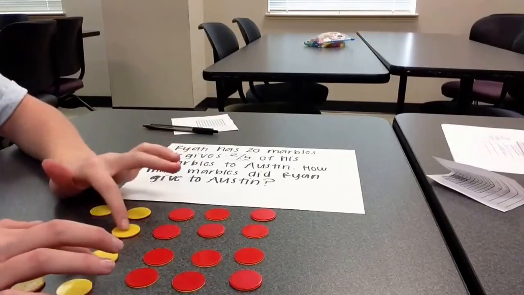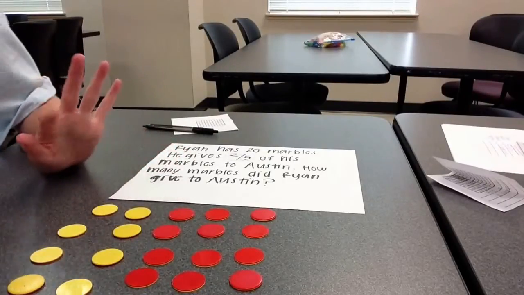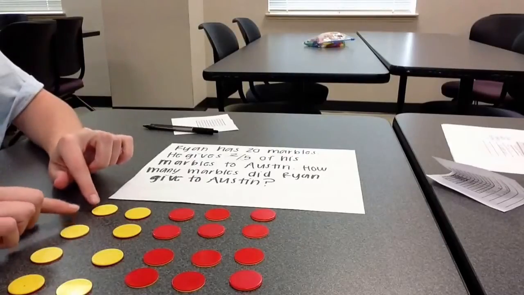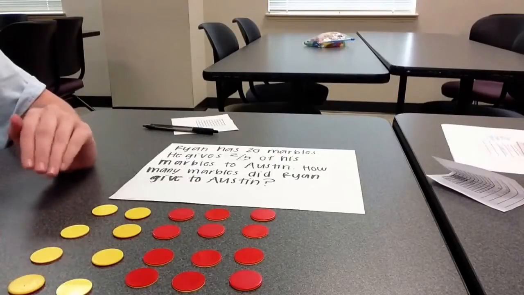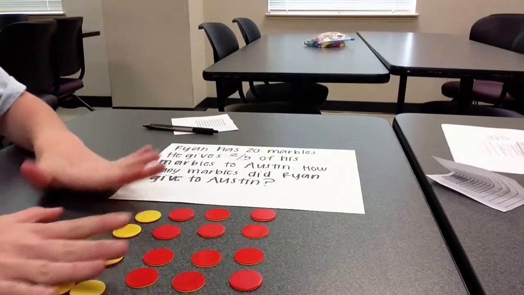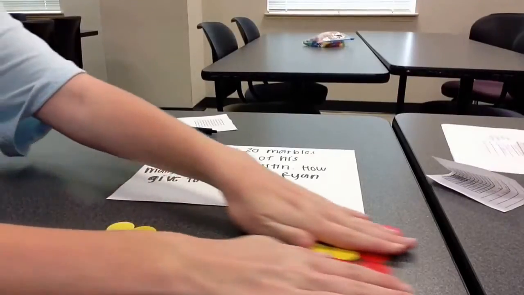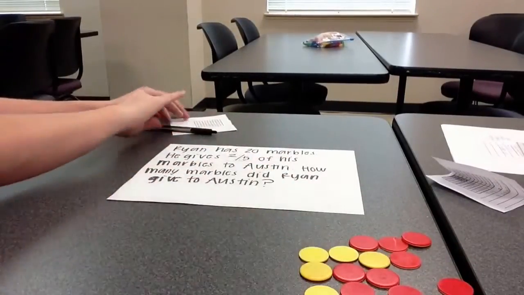And remember, notice how I turned over my counters to represent my unit fraction of 1/5, and I turned over 2 groups to represent 2/5. So now we're going to look at an area model.